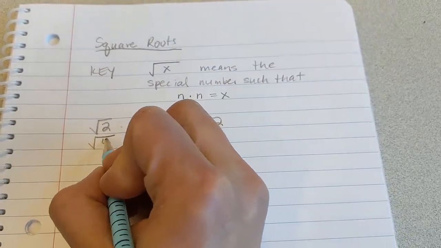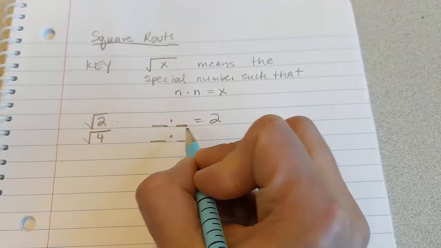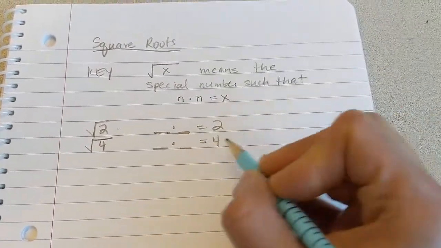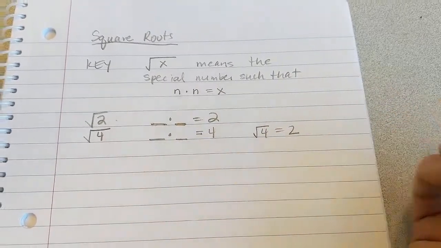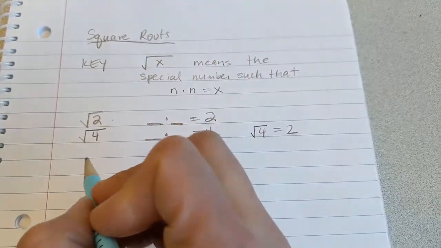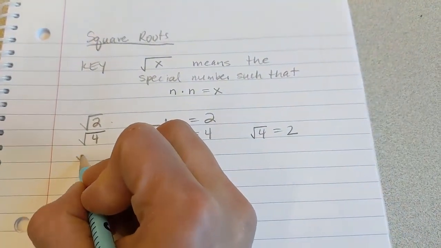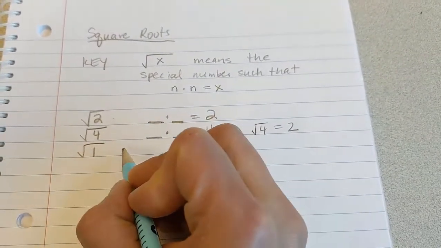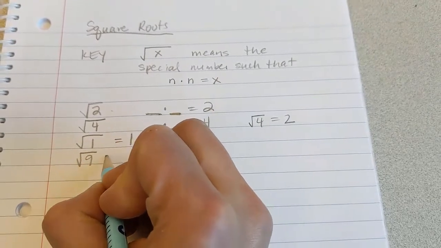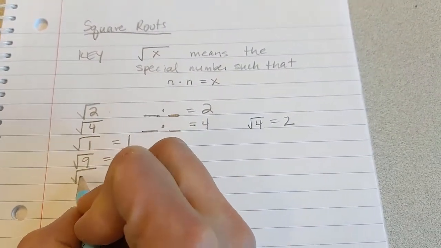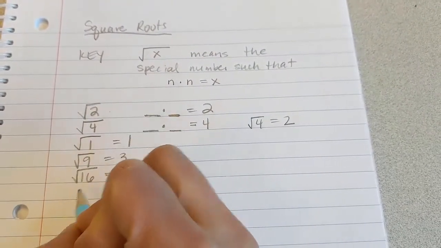Or the square root of 4, what times what equals 4? Well, that has to be 2. So the square root of 4, of course, is 2. All right, let's talk about some others that you know. You know the square root of 1, which is just 1. You know the square root of 9, which is 3. The square root of 16, 4.